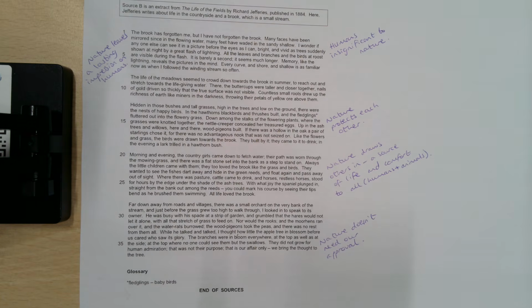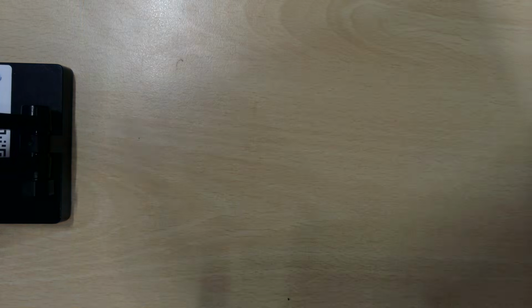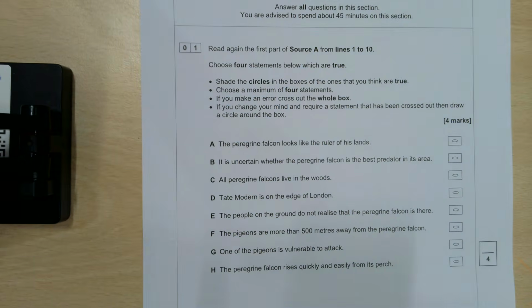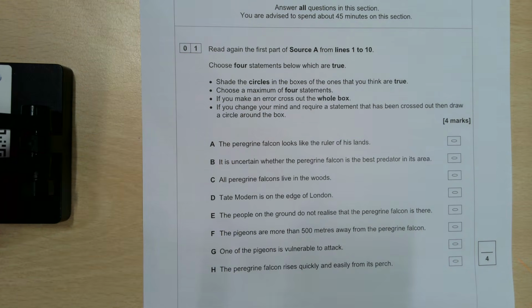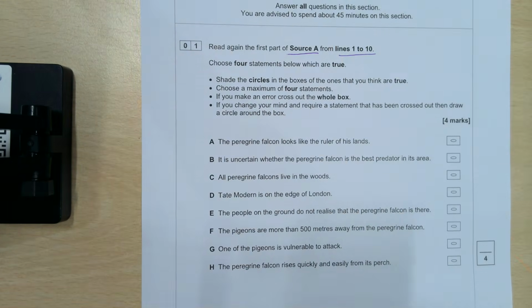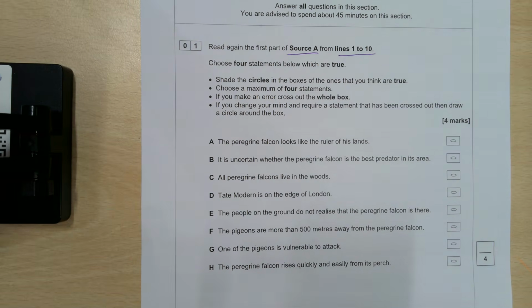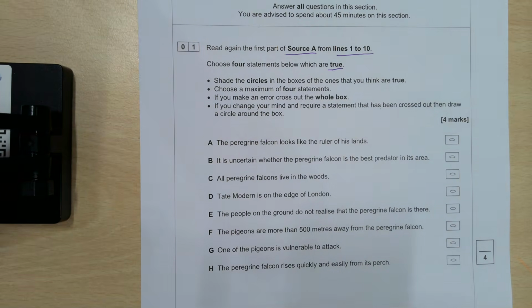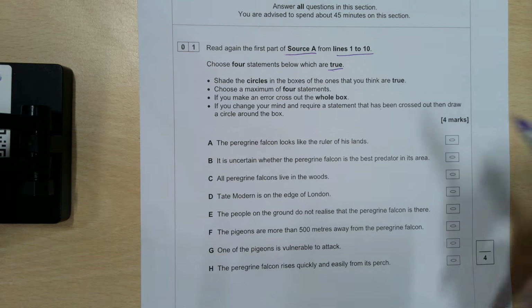Then you want to go on to your question 1. So remember, question 1 is your multiple choice question. They will ask you to look at a particular source. They will give you the lines that they want you to look at, and then most importantly, they'll give you a focus, whether they want you to look for things that are true or false. So you read through the statements and then you decide which of those are true or false depending on the focus of the question.